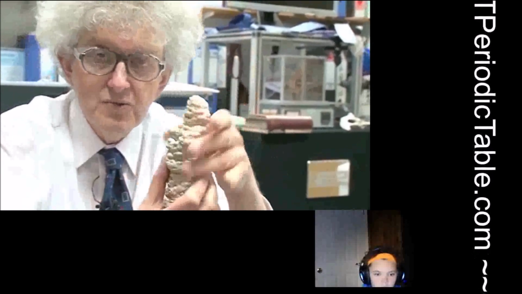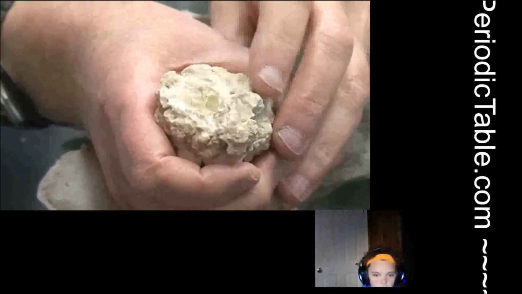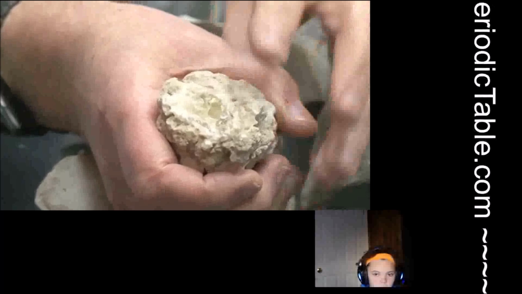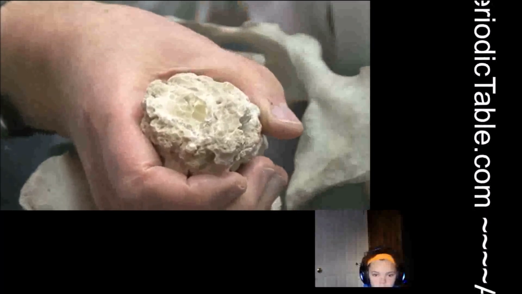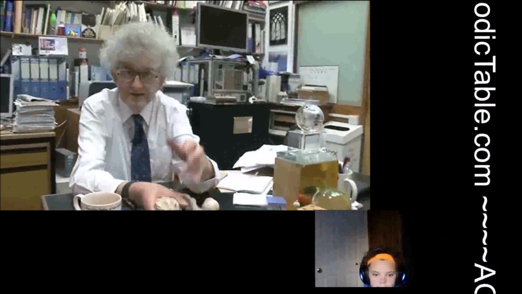So I was really pleased. And you can see the outside looks quite blobby, and inside you can see there are nice crystals of calcium carbonate, because it has grown very, very slowly, and so it can crystallize. And sometimes these stalagmites and stalactites can grow really big.